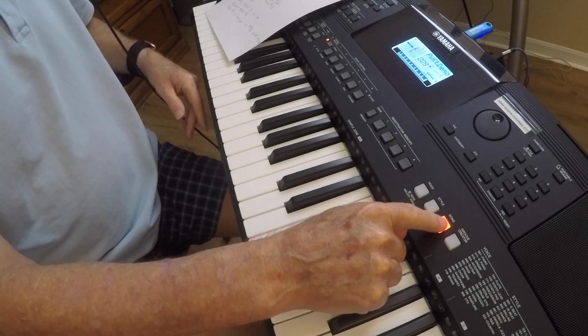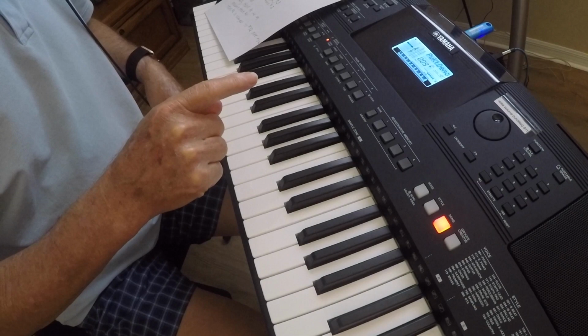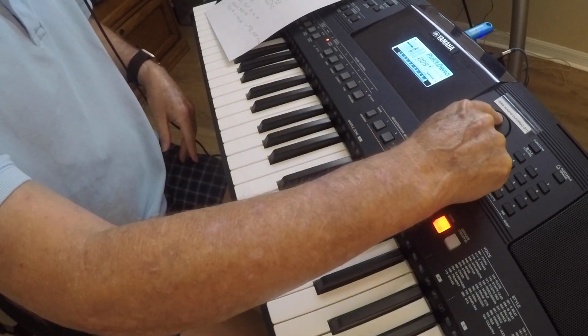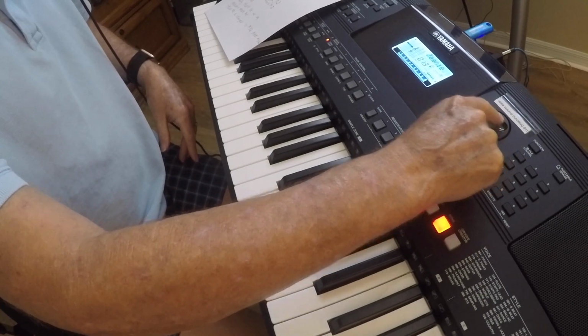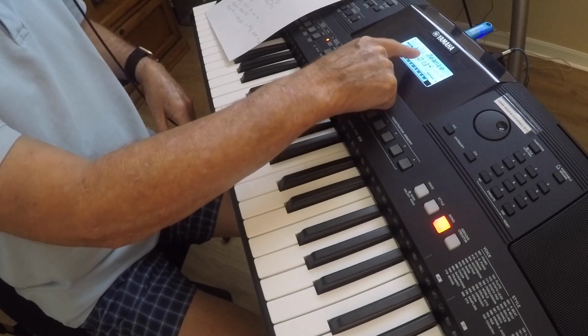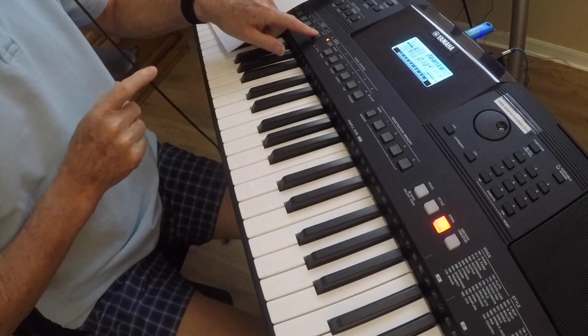I'm going to select my first song, so I press Song, and I'm going to dial in Genie with the Light Brown Hair. It happens to be song number 13. So I've used my rotary wheel and I've dialed up 013, and it says Genie. Let's listen to it. Ready?